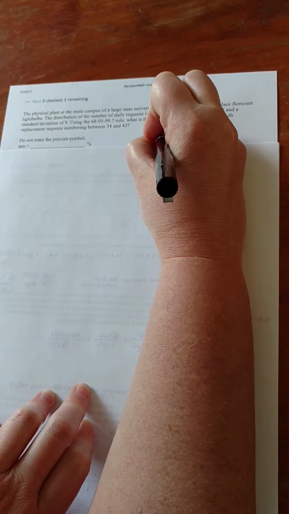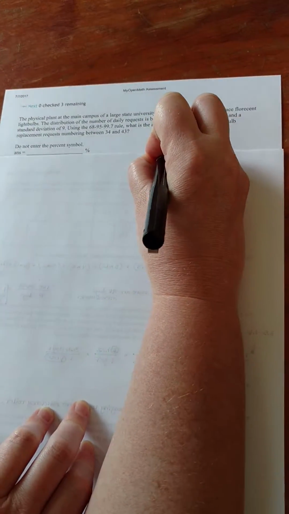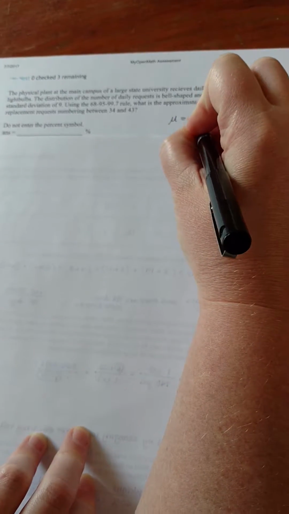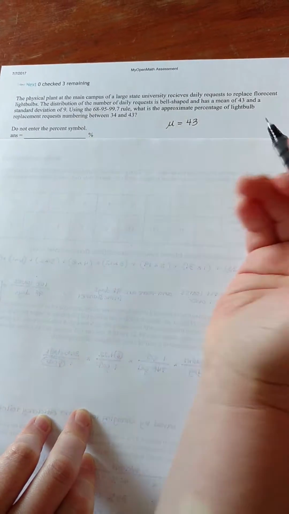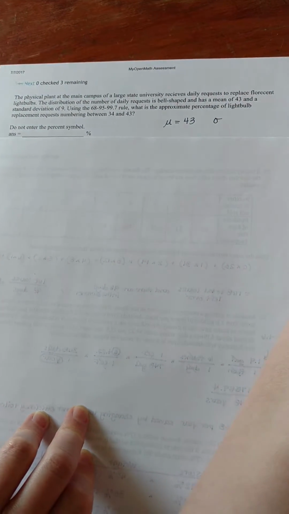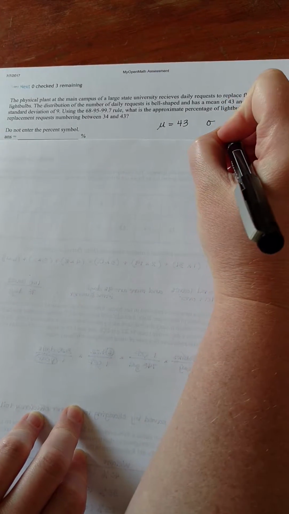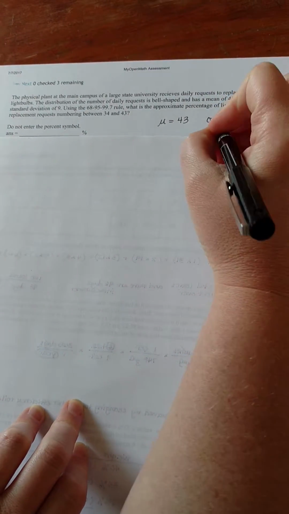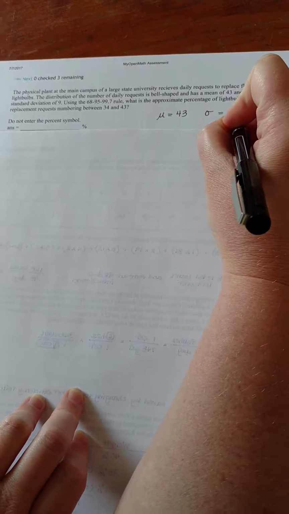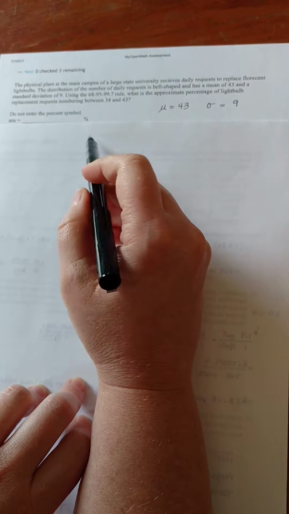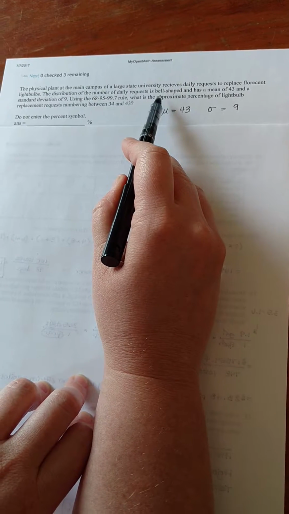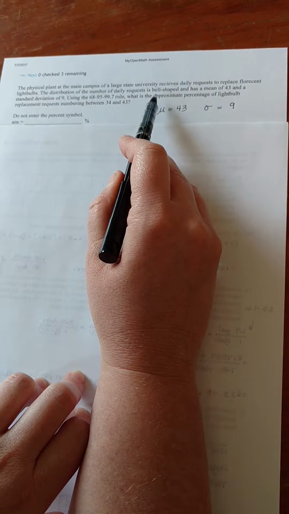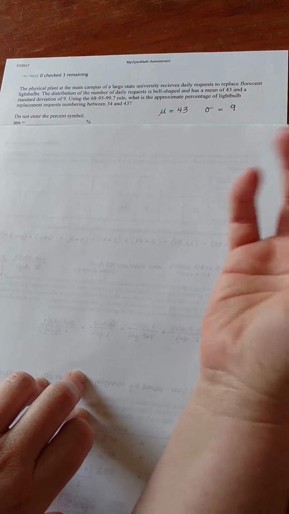But that means that the mean, we use that symbol for the mean here, mu, is 43. And the standard deviation is 9. Now we didn't talk about this symbol, sigma. It's like S, but it's kind of like the difference between mu and x bar, and S and sigma. So the standard deviation, sigma, is 9. Meaning that on average, the number of light bulbs distributed differs by about 9.